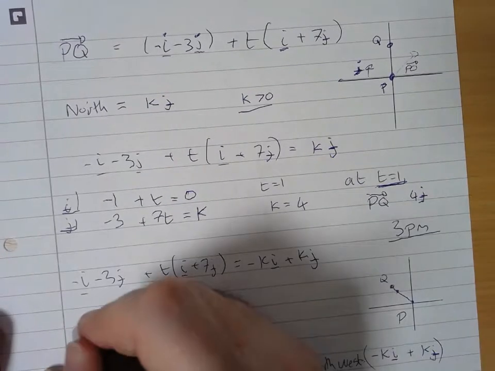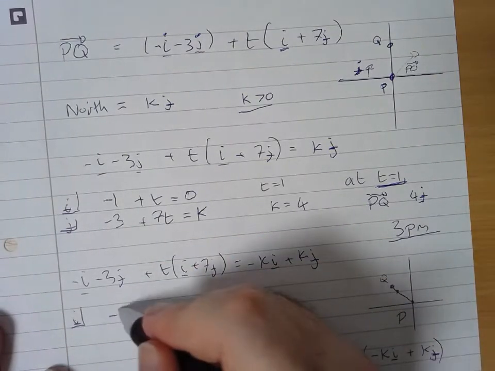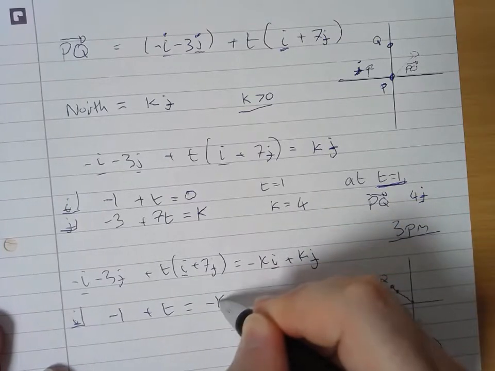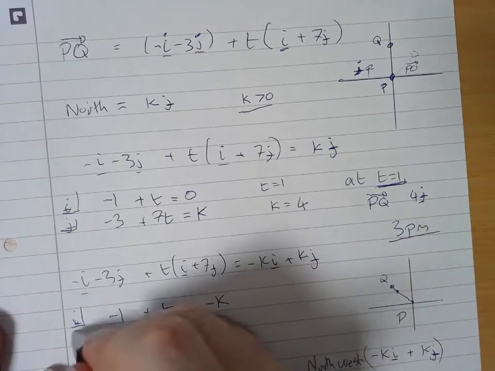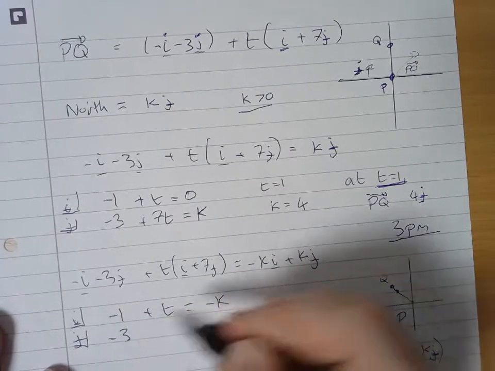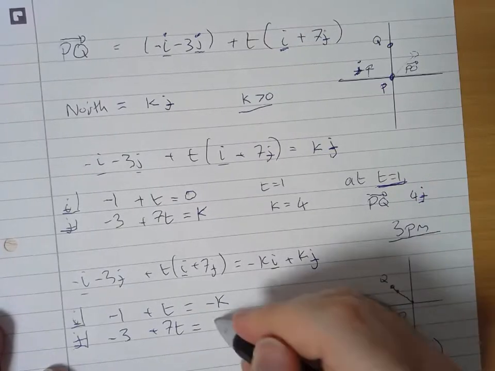Again, we're going to make an i equation. For the i components, this gives us minus 1 plus t equals minus k, and for the j equation, we get minus 3 plus 7t equals k.